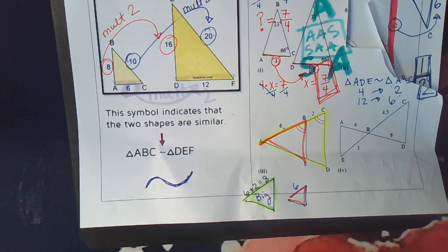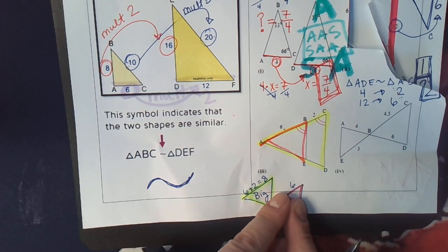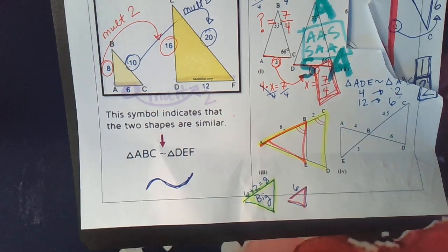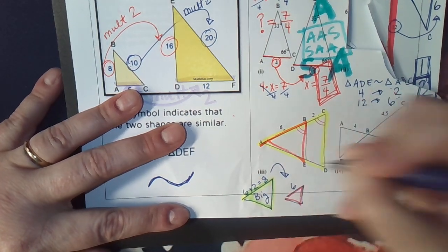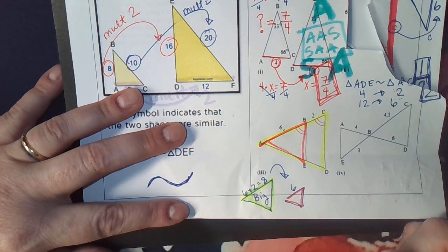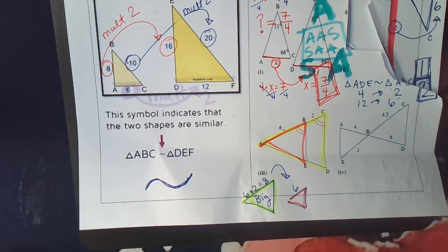Okay, well, we want to know the scale factor. Again, it depends on where you go. If we're going from big to little, then we say 8 times what gives you 6? And if we're going from little to big, we go backwards.